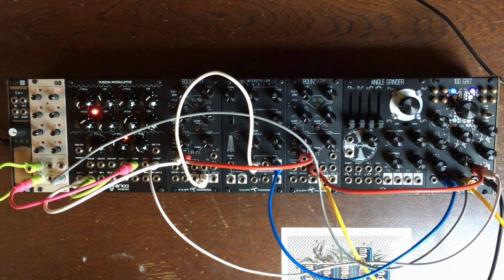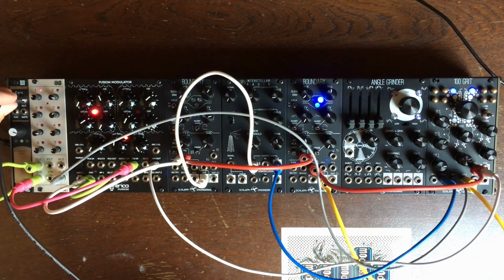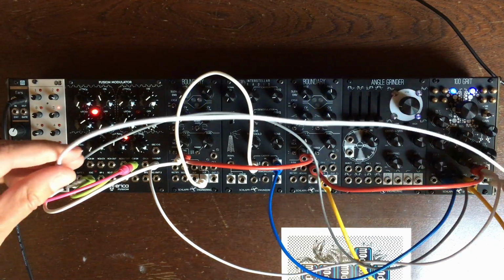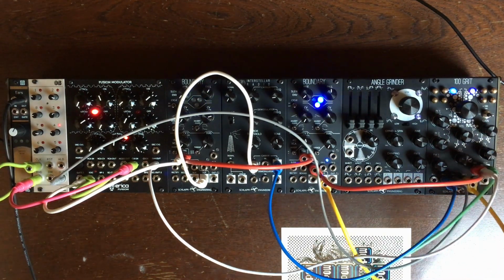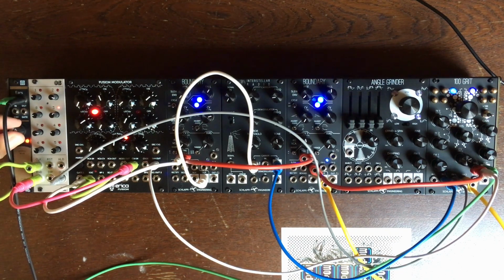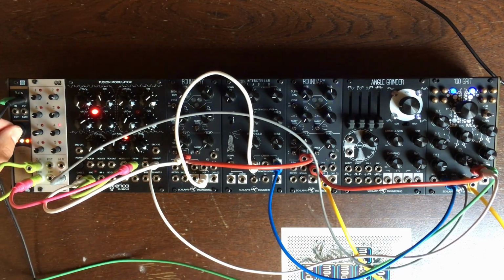For even more nastiness, I could actually go out of ears, send that, oops, it's too short. Send the output of this to the input of ears and use this one as distortion. It's quite a nasty one as well.